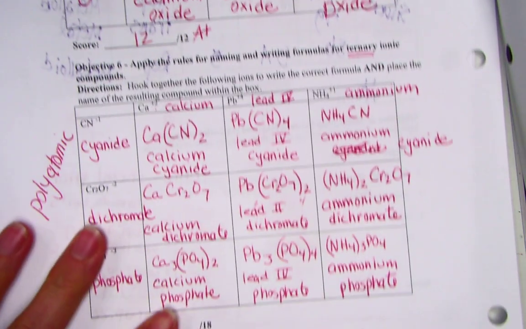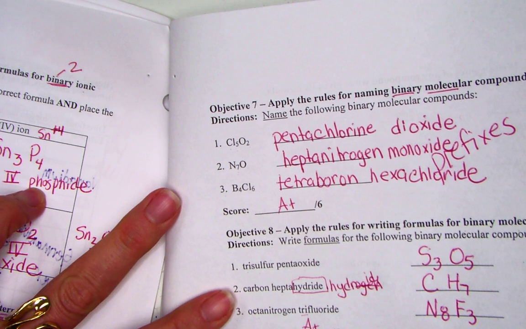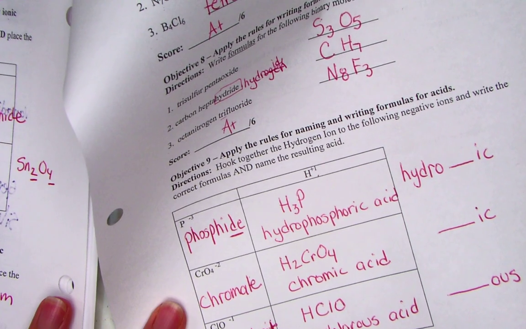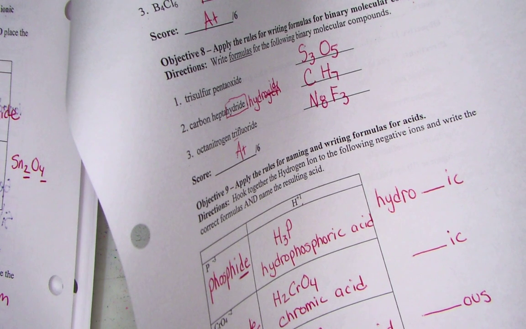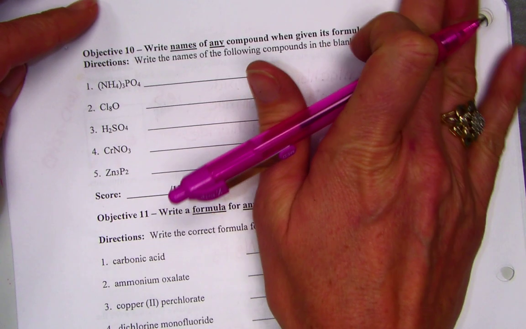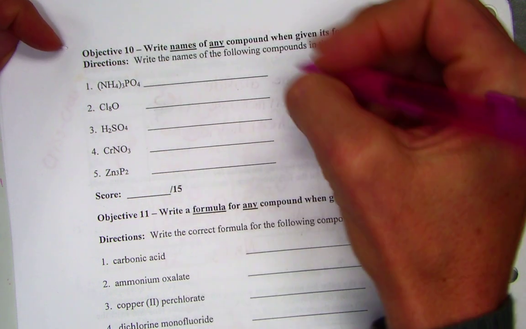In objective 6, they were all ternary ionic. 7 and 8 focused in on molecules with the prefixes, and objective 9 was all about acids. We can clearly see binary ionic, ternary ionic, molecular compounds, and acids, one objective at a time, separated. Now they're all put together in objective 10.